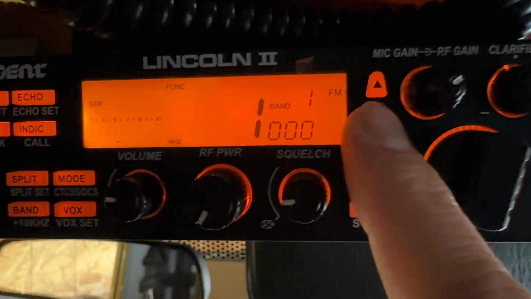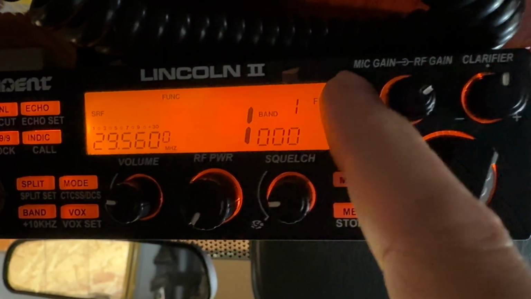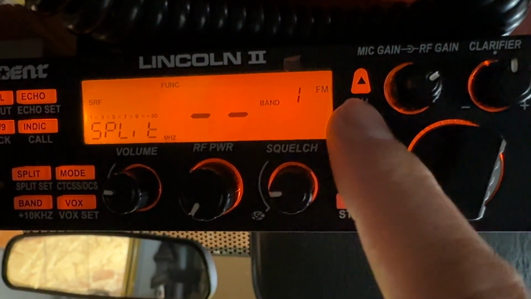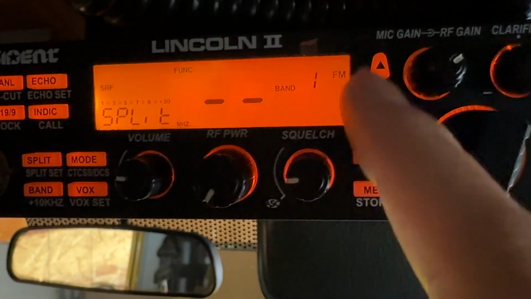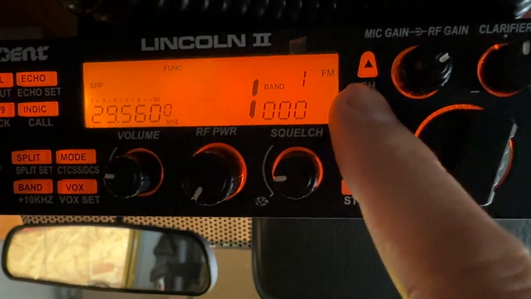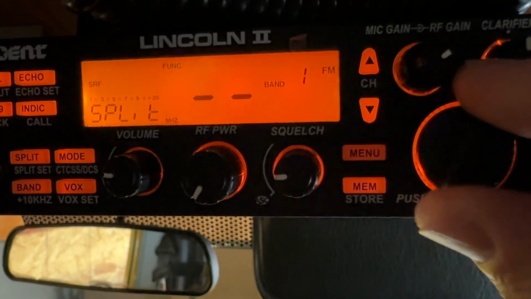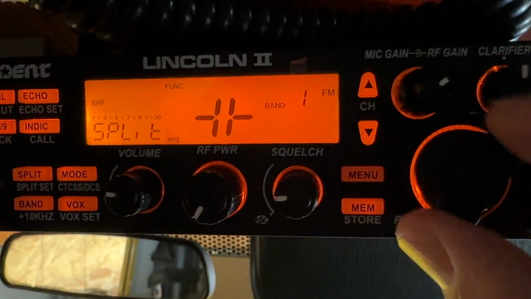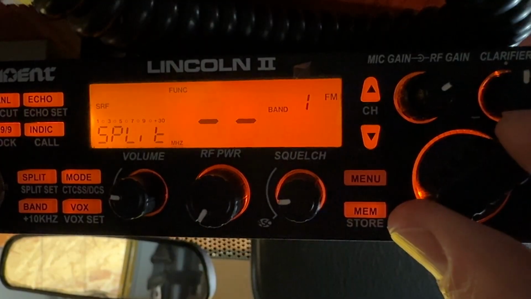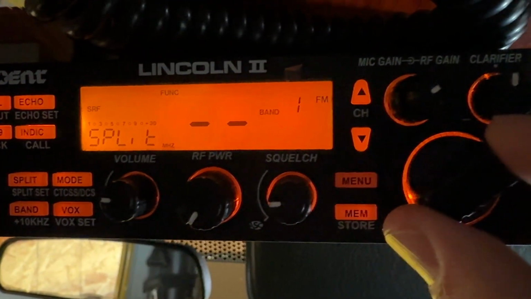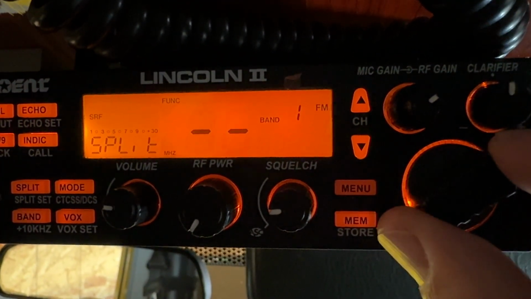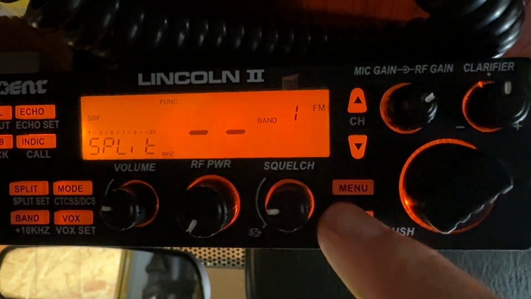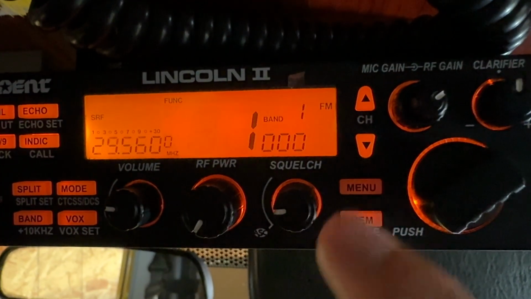One of the things about this menu is that if you don't do anything for a few seconds, it exits the menu. So if you want to stay in the menu, you need to make sure that you stay active by either cycling between the two items or adjusting one of the items with the knob here. So you can see I'm in the split direction menu, and here I can select either minus offset or positive offset. This repeater has a minus offset, so I'm going to go ahead and select a minus, and then I'm going to press and hold the memory store button to lock that in there.